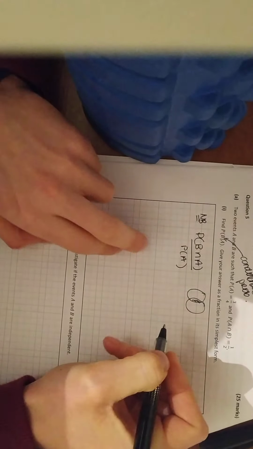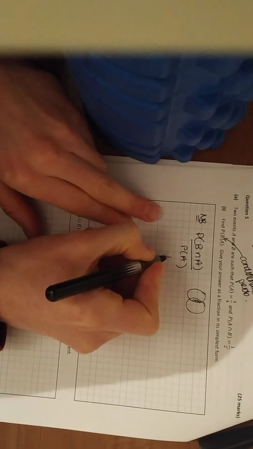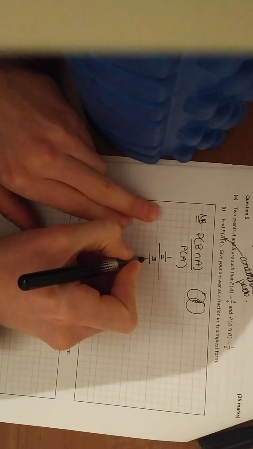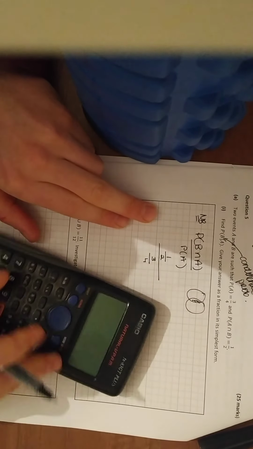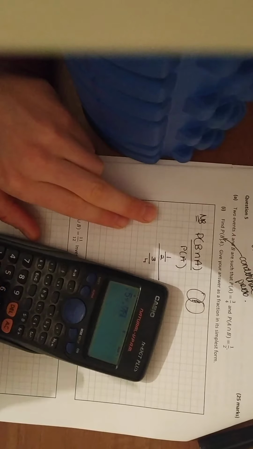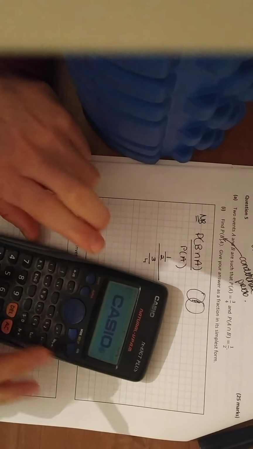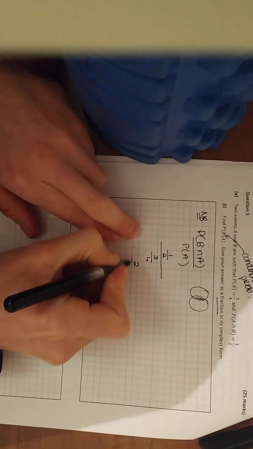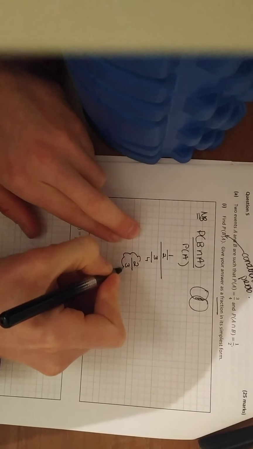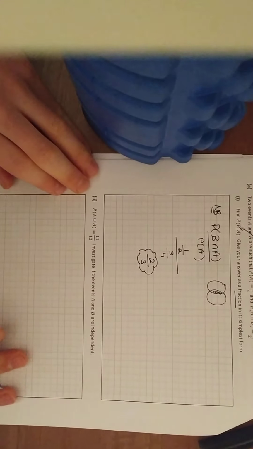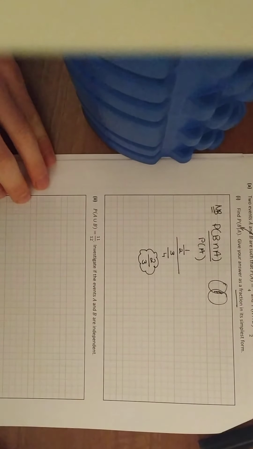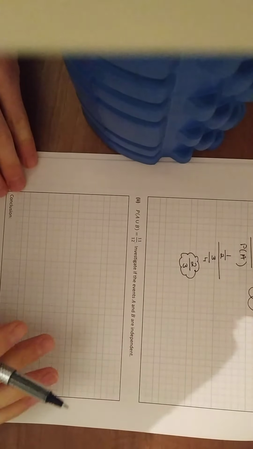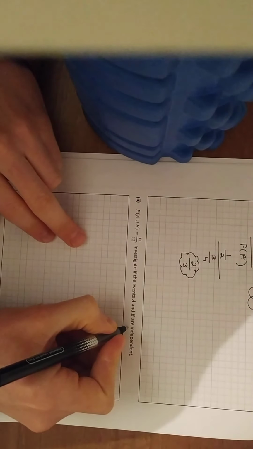And then we have the probability of A, so it's 1/2 over the probability of A, which is 3/4. Fire that in your calculator. You get 2/3, 0.67, but it does say give it as a fraction in the simplest form, so 2/3. Lovely. But again, if you don't know that formula, disaster. Two of the easiest formulas to remember, and they're not in your formula book.